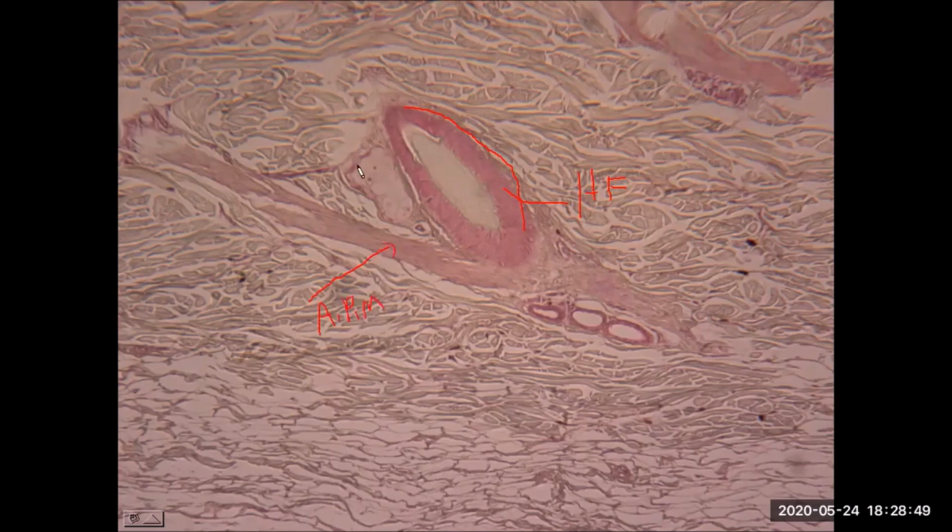And also you notice right here, we see that cluster of cells. This is now an example of that connected sebaceous gland. So it's both the erector pili muscle and the sebaceous gland. We see both closely associated and attached to this individual hair follicle.